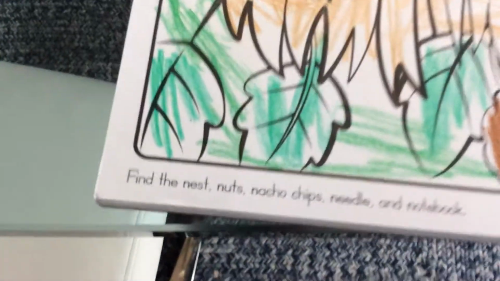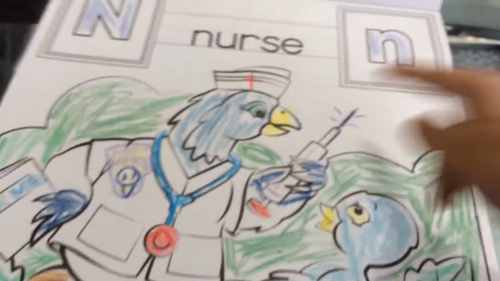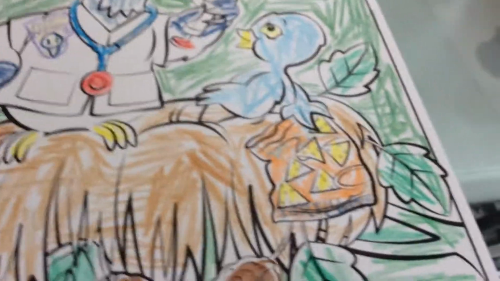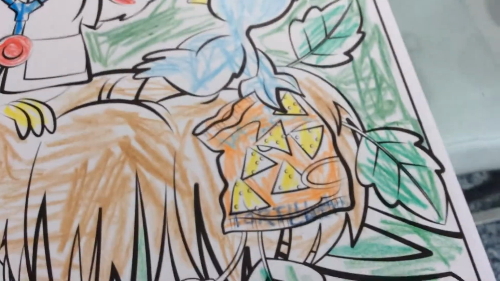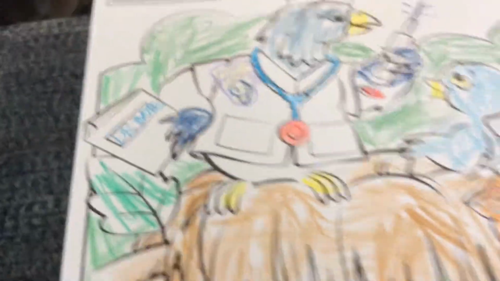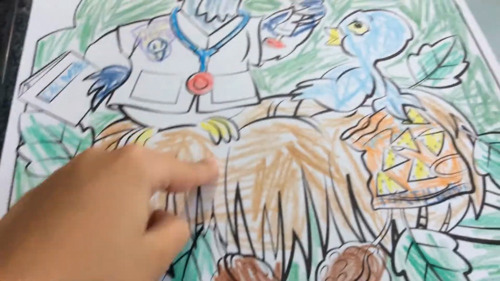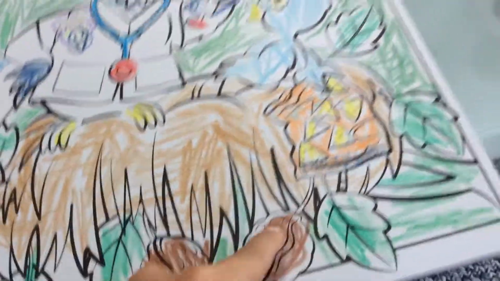All right, let's see what we need to find. Find the nest, nuts, nacho chips, needle, and notebook. So that's the needle, of course, right there where it's going to get the blood drawn. And it looks like that bird is holding the nacho tortilla chips. That's the notebook right there. And we found the nest right there. And those are the nuts.